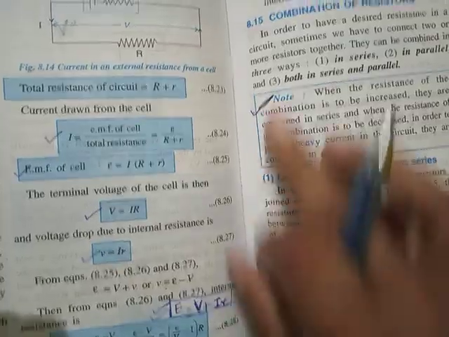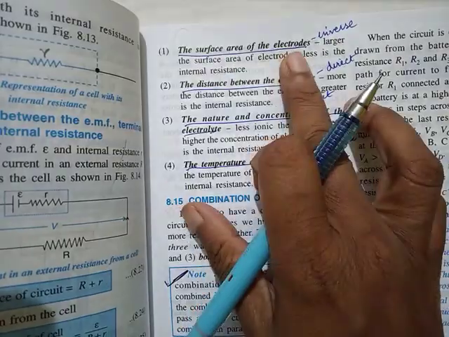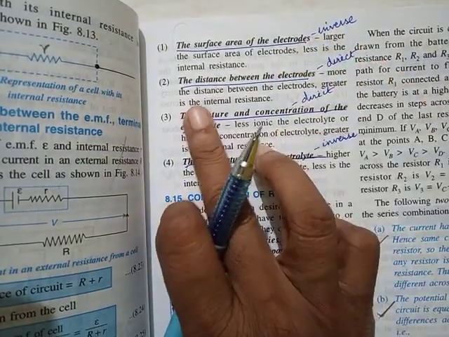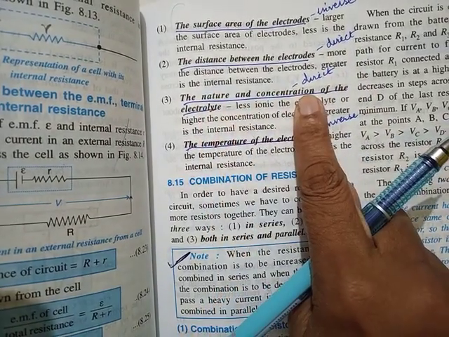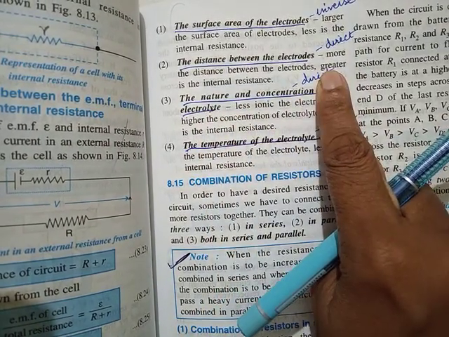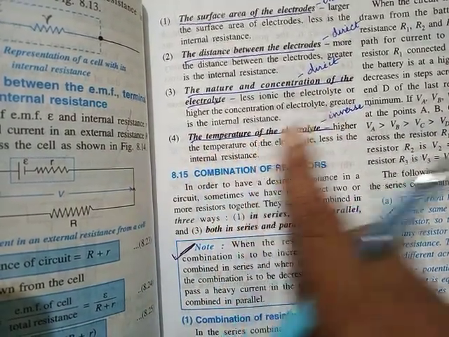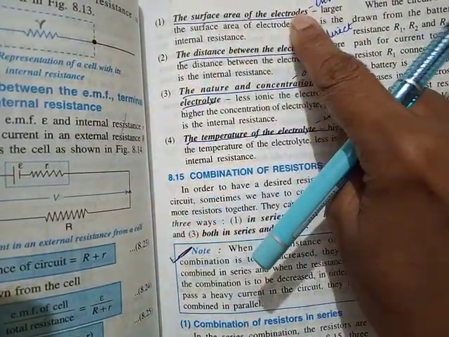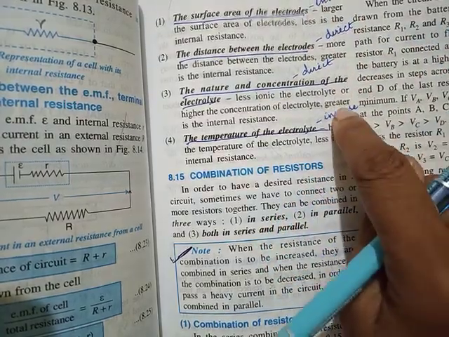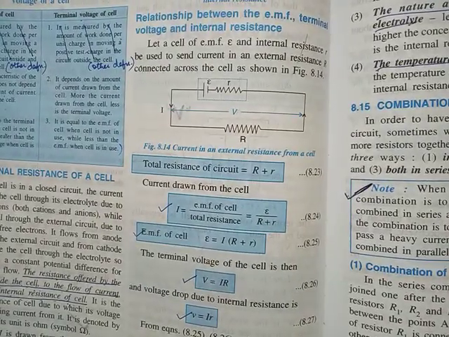And then finally we have the factors affecting the internal resistance of a cell. There are four factors. One is the surface area of electrodes, which is inversely proportional. Distance between electrodes, directly proportional. Nature and concentration of electrolyte, again directly proportional. The more the concentration of electrolyte, the more the internal resistance. And temperature of electrolyte, inversely proportional. The explanation we'll see later. Right now you just mark it like this: inverse, direct, direct, and inverse. So these are the four factors affecting internal resistance.